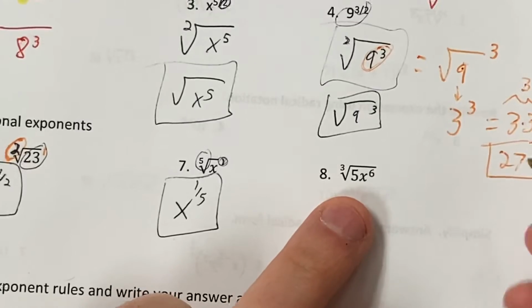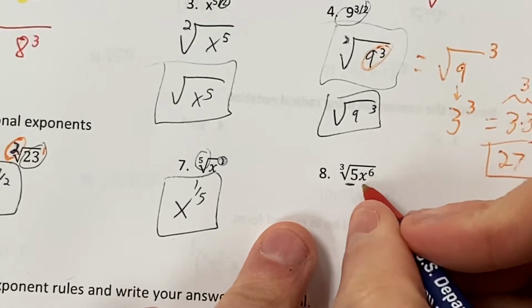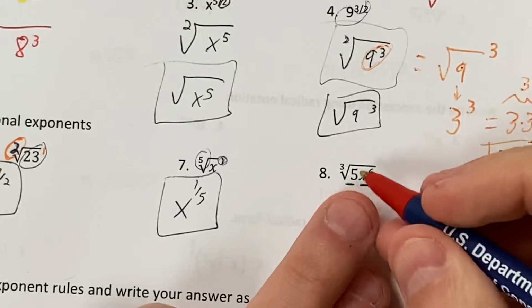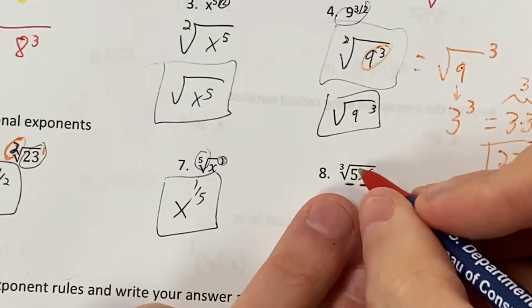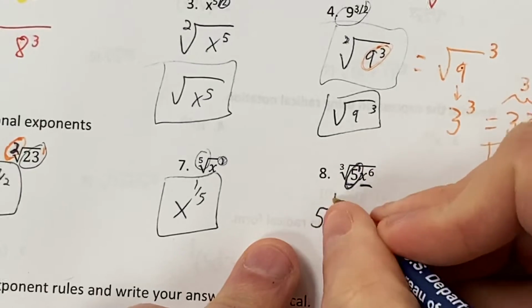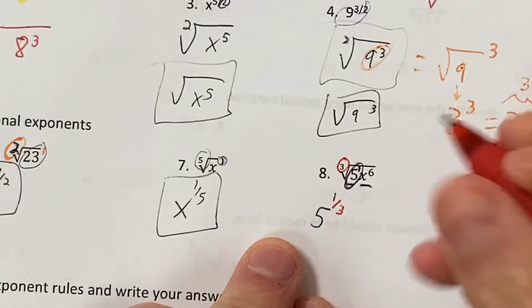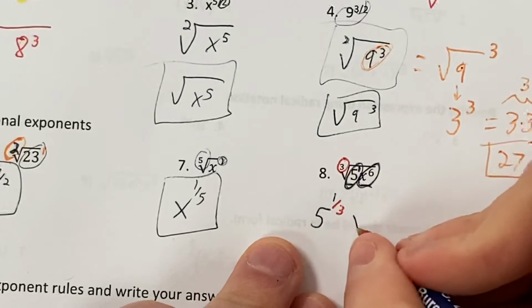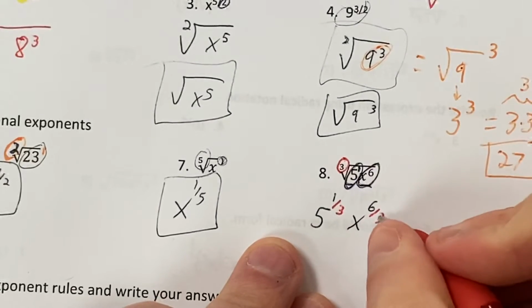Number 8, you need to be careful on. Keep in mind all of the other ones we've done so far have only had one thing, but this has 2. It has a 5 and an x to the 6. So first of all, you have to ask yourself, what is 5's exponent? And then you have to say, well, what is x's exponent? So 5 has an exponent of 1. So when you do this part, it'd be 5 to the 1, and then over that 3. And then you have this x to the 6 over here, but it will also be put over 3, like that.